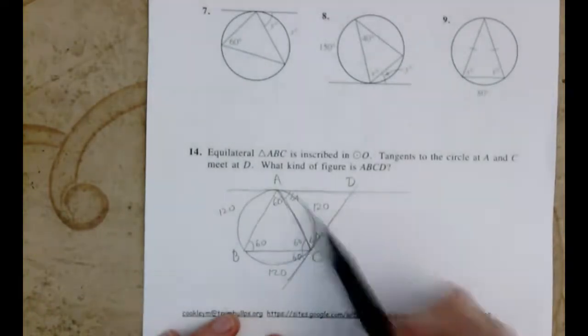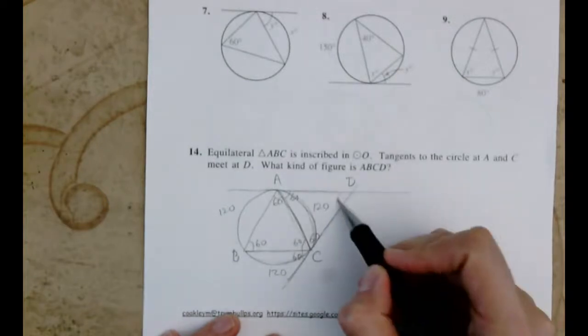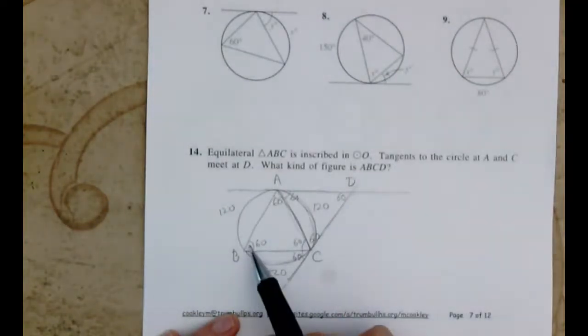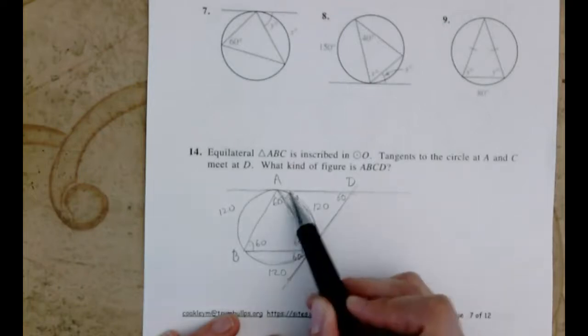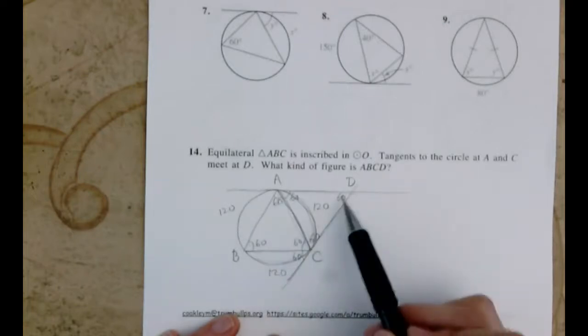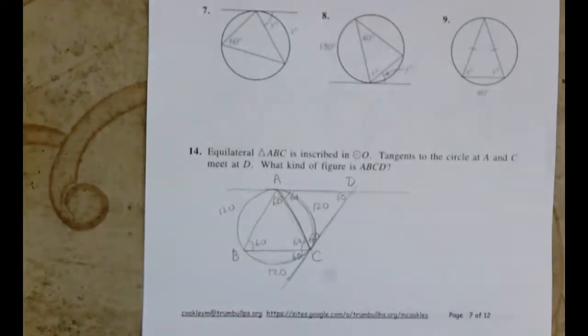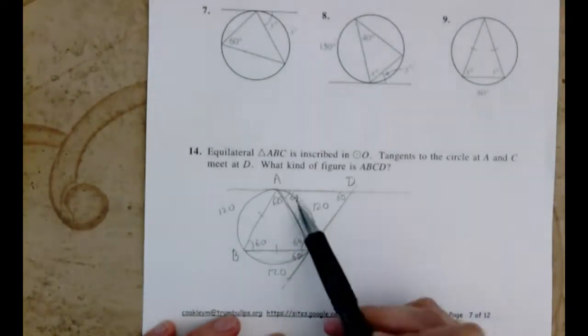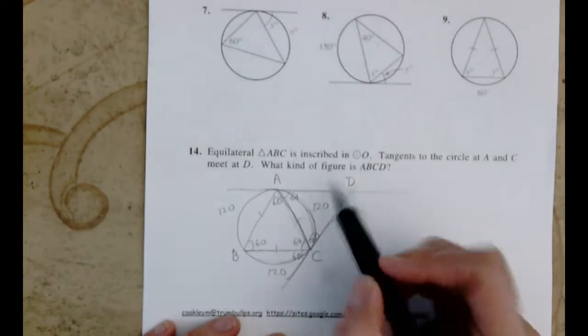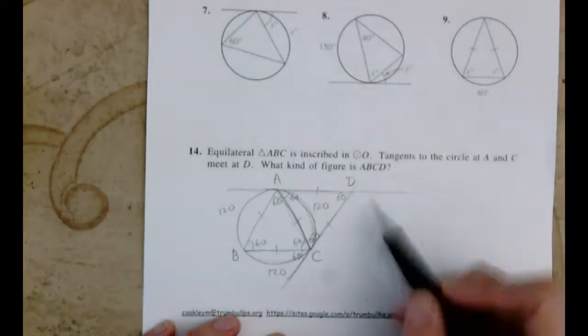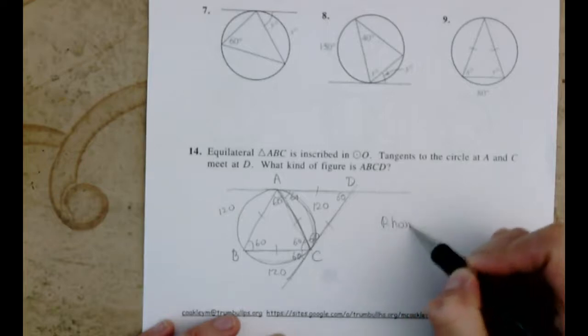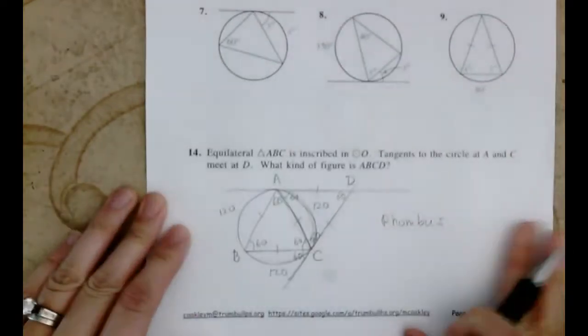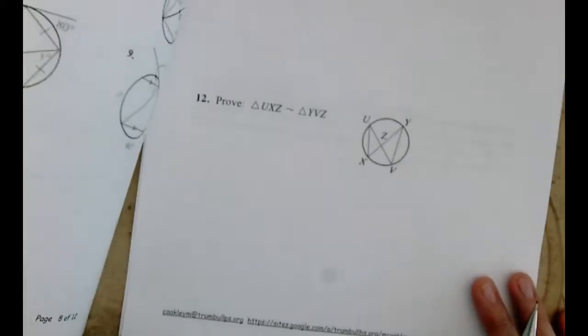So if this is 60 and this is 60 and this is a triangle, this should be 120. And this is already 60. This together is 120, 120. The two sets of opposite angles are congruent. So at least it's a parallelogram, right? And we also want to find out if it's a rhombus. And these are the same lengths, right? And since this is 60, 60, 60, this should be equilateral. So this should be the same. All four sides are the same. So this is a rhombus. Okay. And that's it for today's video.